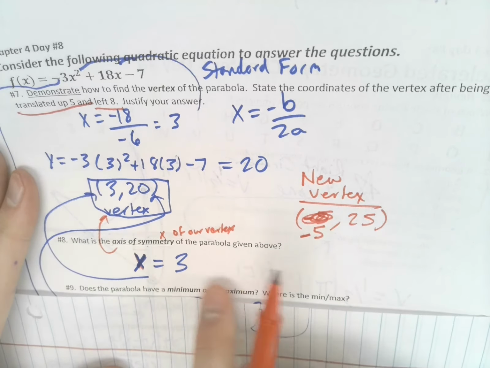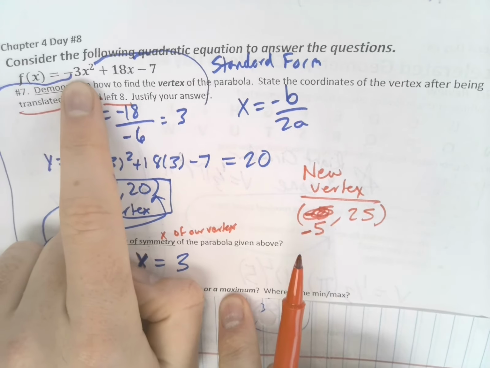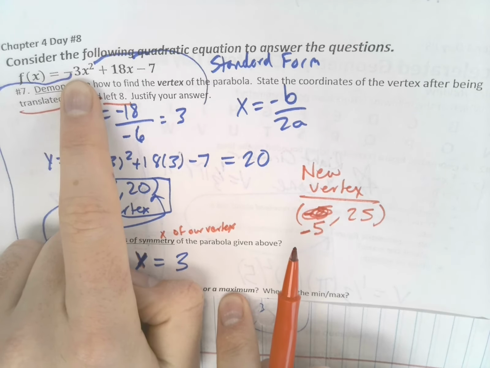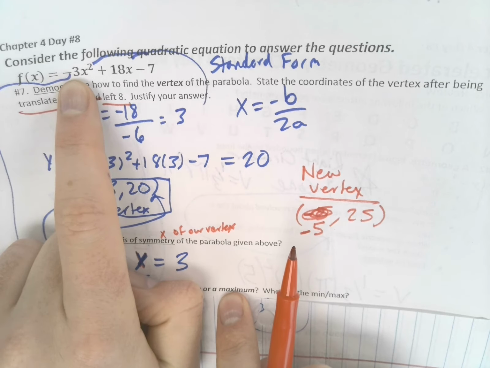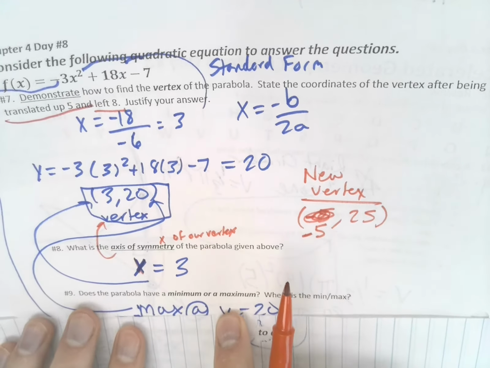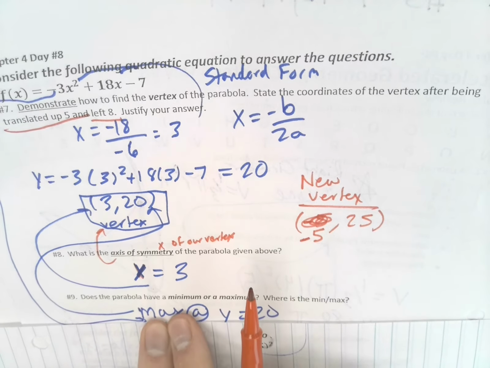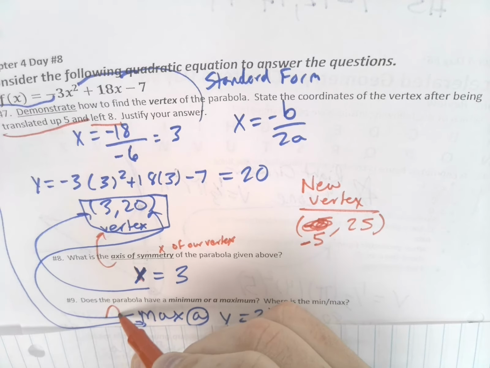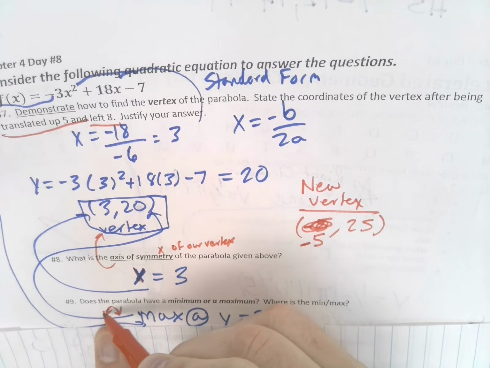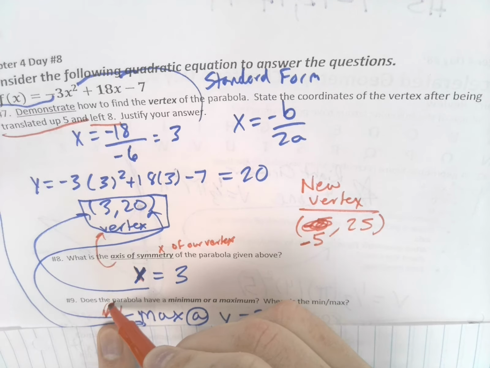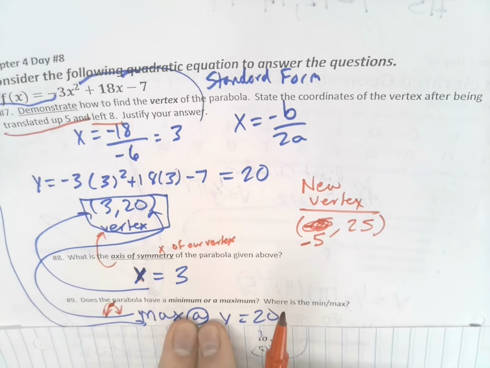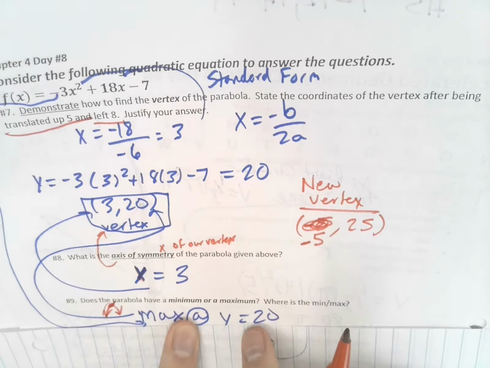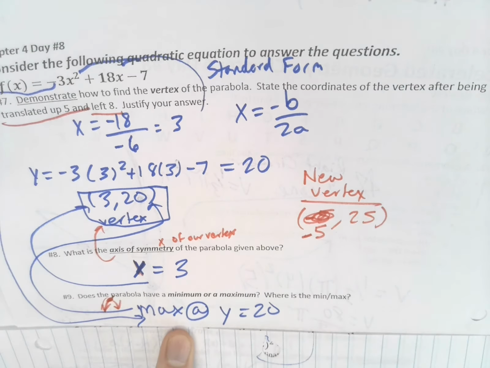As far as min or max goes, that's all based off the number out front. Is that 3 a positive or a negative? Ooh, it's a negative. Because that's a negative, that means we've got a max. We have a graph that looks like this, upside down, which means your vertex is at the top of that graph. It's a max at, and it's always based off the y of your vertex. y equals 20.